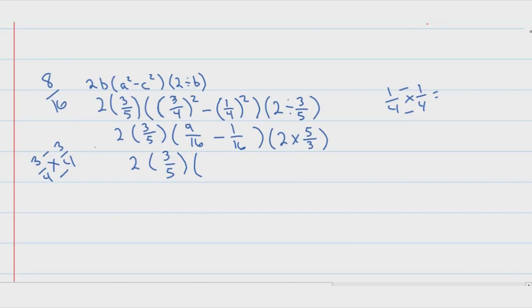And if you think about it for a second, 8/16, if you simplify it, equals 1/2. So you get 1/2 there. And now you end up with 2 times 5/3. You can change 2 into a fraction, 2/1. So you just multiply straight across, and you get 10/3. So we end up with 10/3 there.